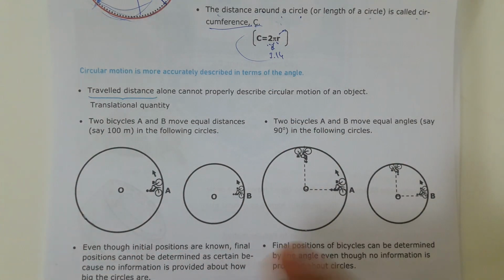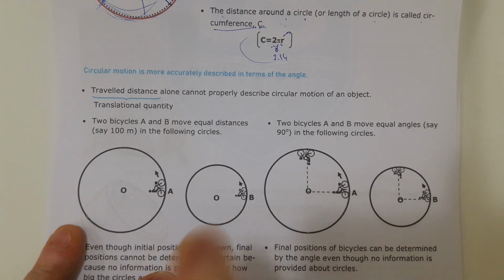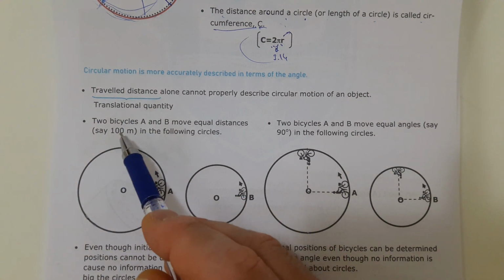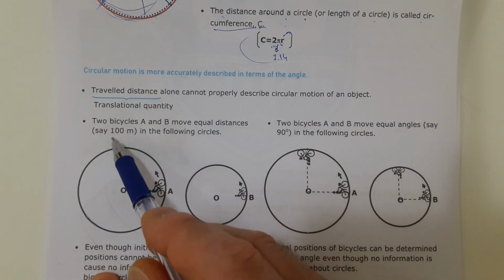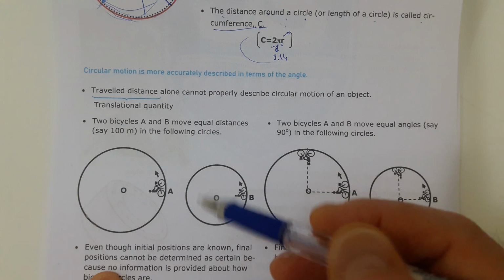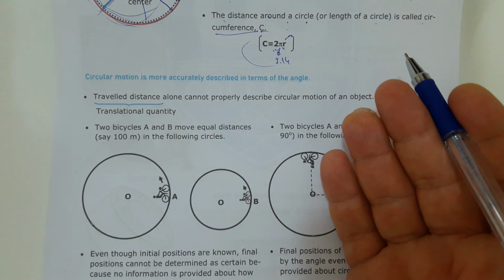Take two bicycles, for example, on two different circles. One of them is big, the other one is small. If somebody says two bicycles A and B move equal distances, 100 meters, in the following circles, then what is the final position of these bicycles?